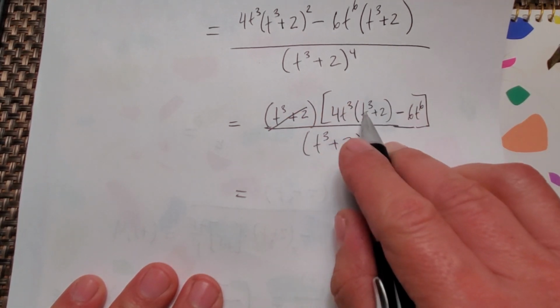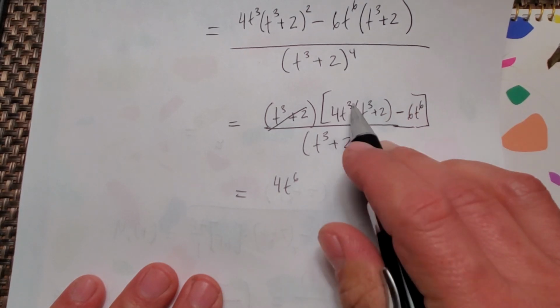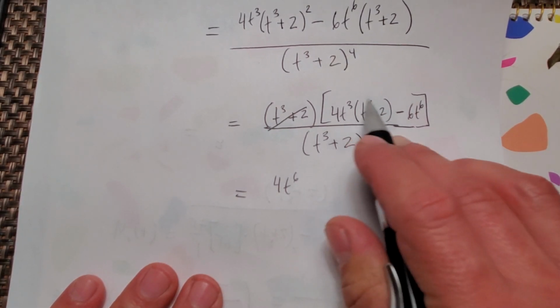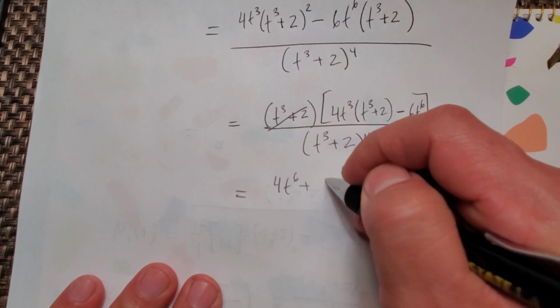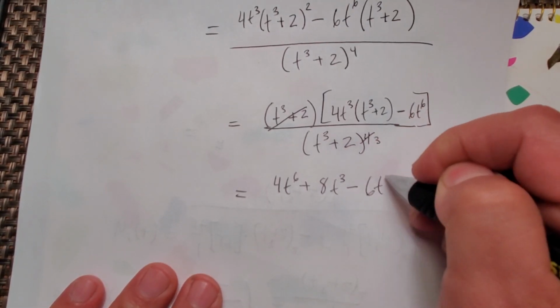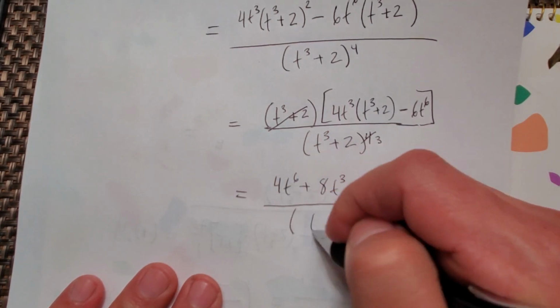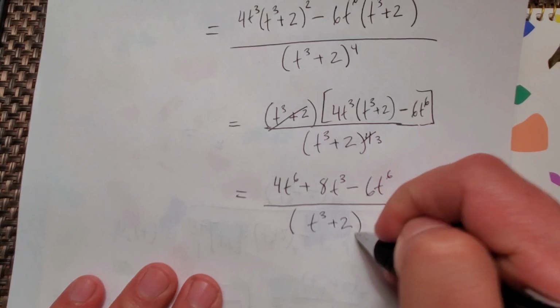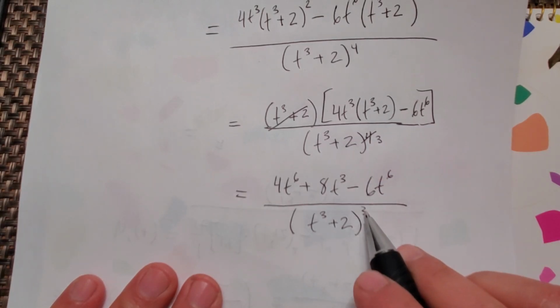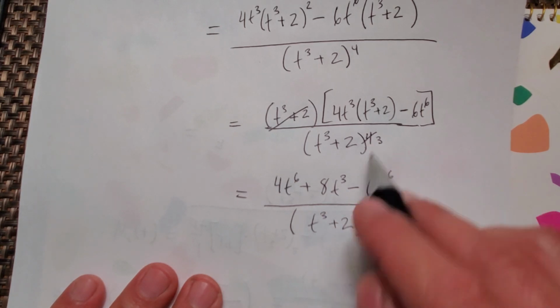So 4t cubed times t cubed is 4t to the 6, and 4t cubed times 2 is plus 8t cubed, minus 6t to the 6, all over t to the 3rd plus 2 to the 3rd. It's to the 3rd now because once again we did some cross cancellation.